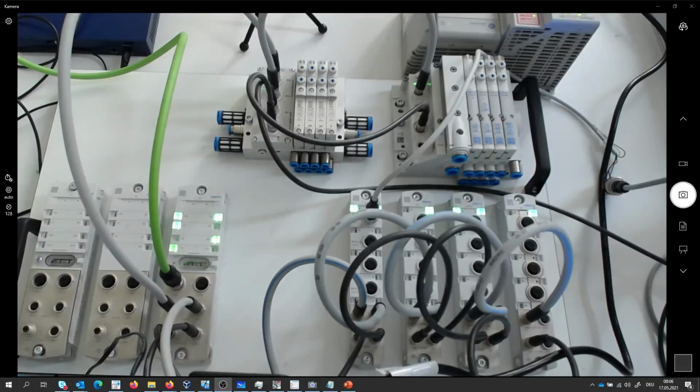Hello together. This video explains how to assign an IP address to our CPX API Ethernet IP device via the DHCP client mechanism. What you're seeing here is my CPX API Ethernet IP system.